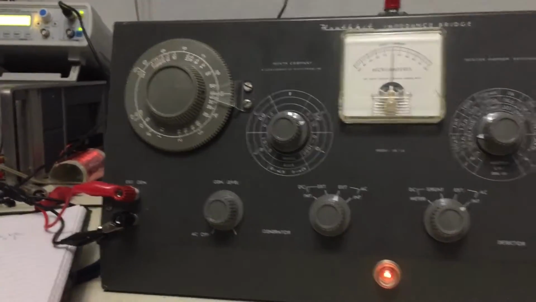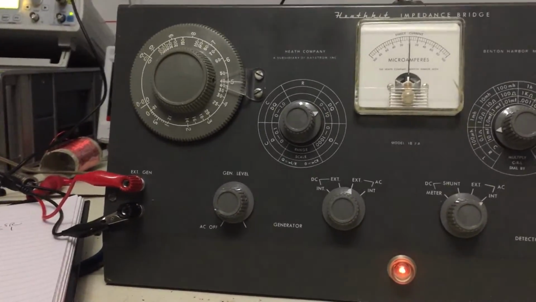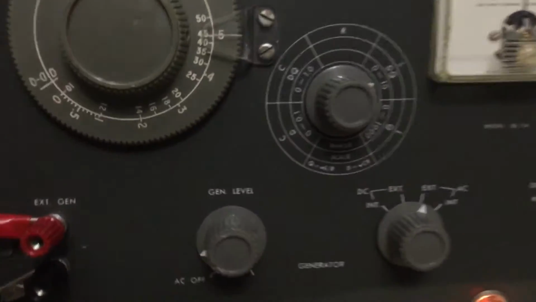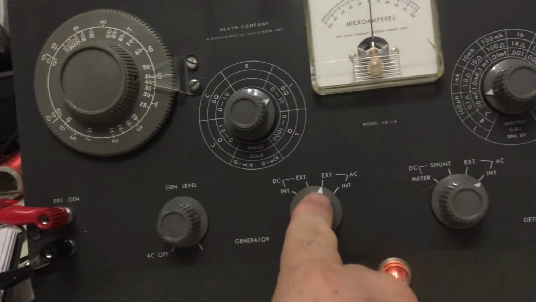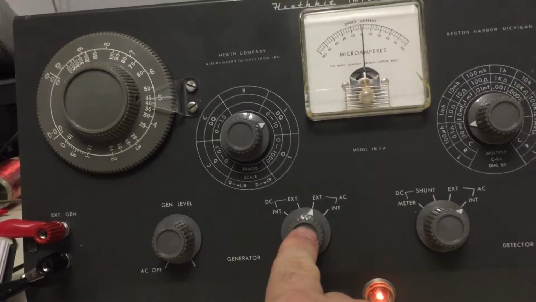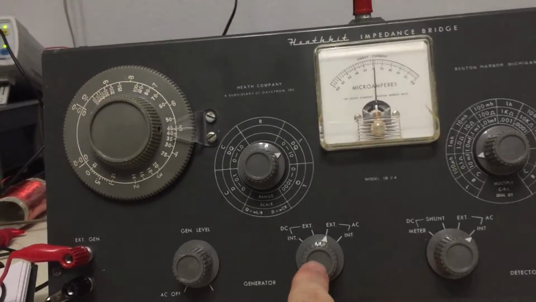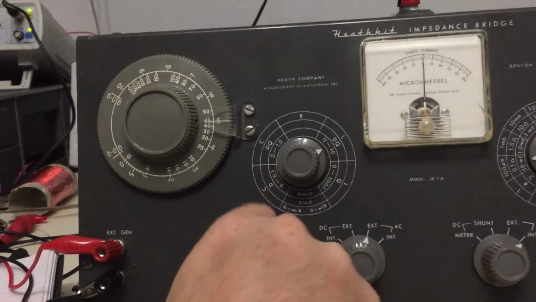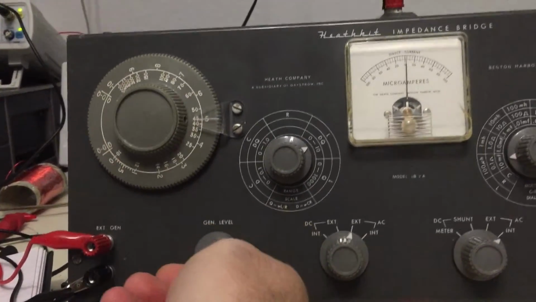This might be a bit futile, but what I'm trying to do is see if I can use an external generator, which I'm doing now. I have it set for external generator, as you see right here. It's the only thing that I've set up differently. You see, I can even turn the generator knob right here, nothing happens.